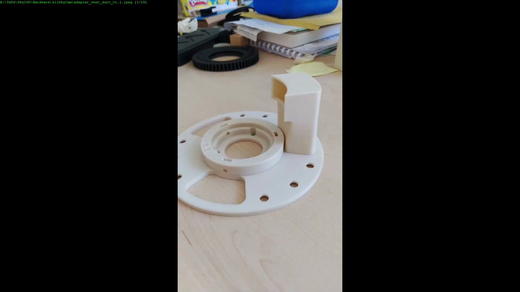So you see the adapter of the OSCAR cam? Yes. Okay. So what we did is we created a little vent duct, because this is the adapter, and here sits the camera, and the camera has an outgoing airflow, actually two. One goes to the left, one goes to the right.